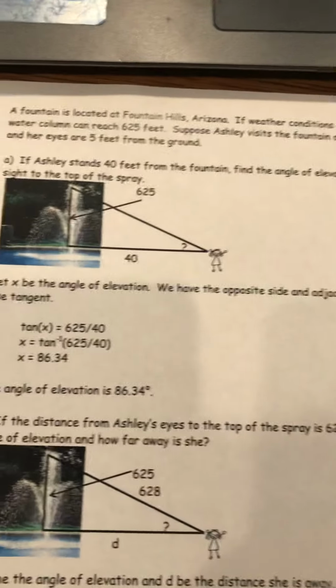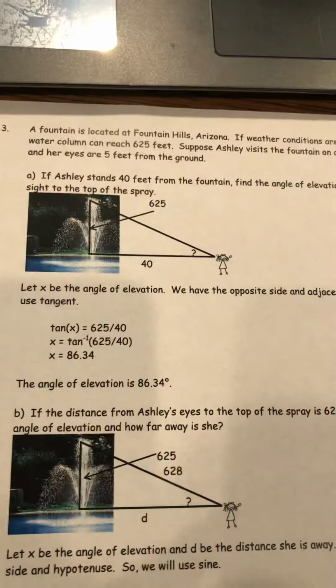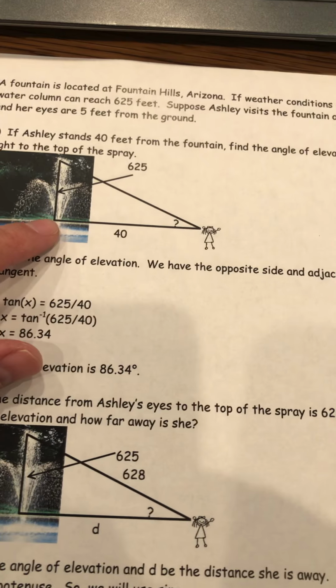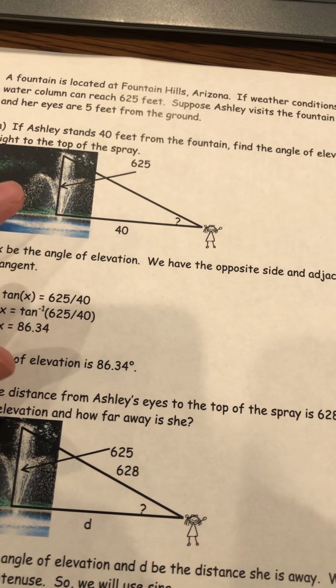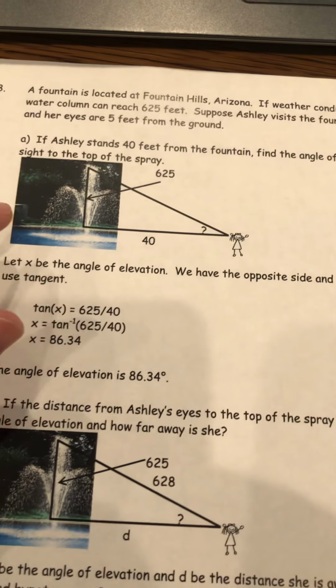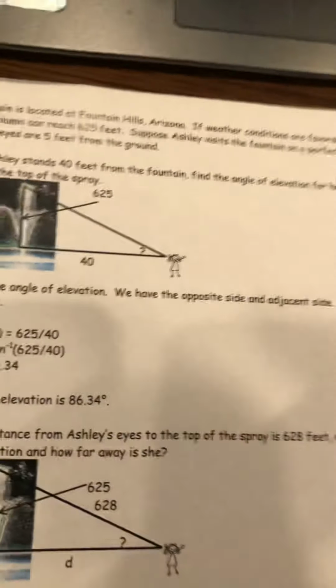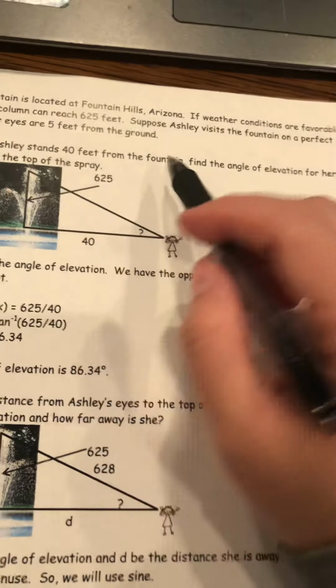For the last problem here, this is an A and B part. Okay, you have a fountain. It's located at the Fountain Hills, Arizona. The water column can reach 625 feet if the weather conditions are favorable. Suppose Ashley visits the fountain on a perfect day and her eyes are 5 feet from the ground. And so if she stands 40 feet away from the fountain, find the angle of elevation for her line of sight to the top of the spray.